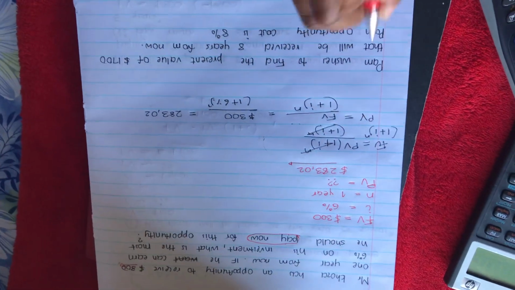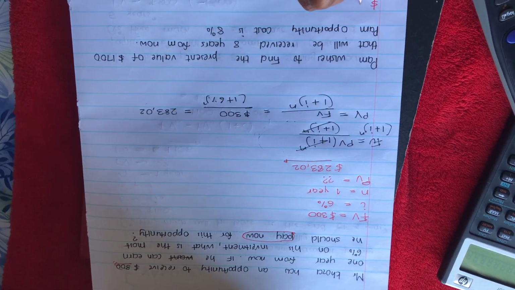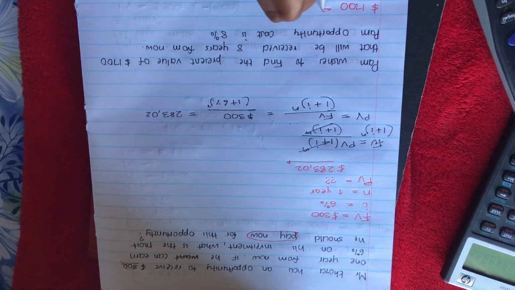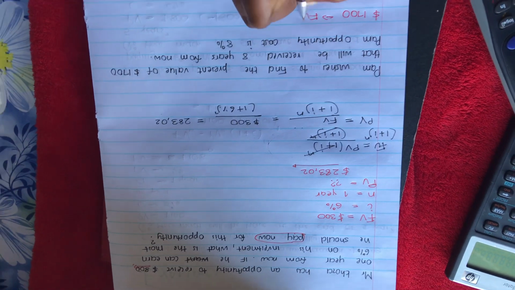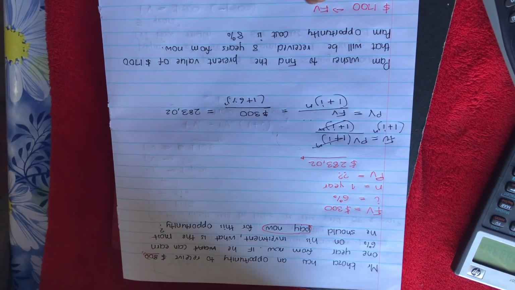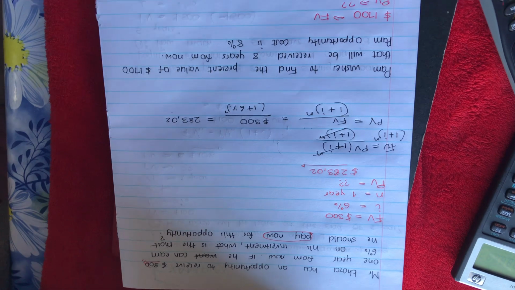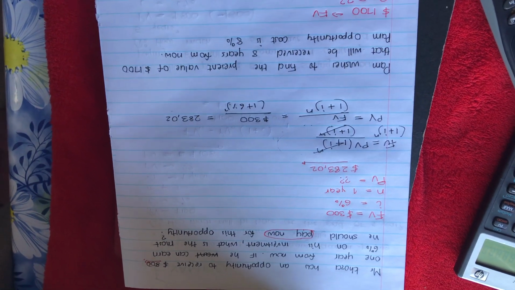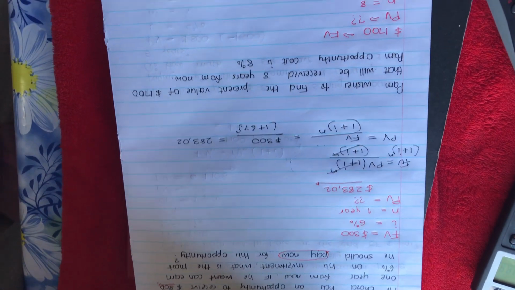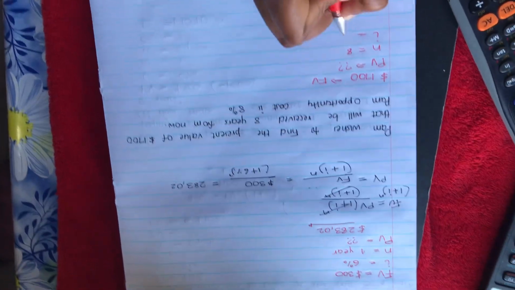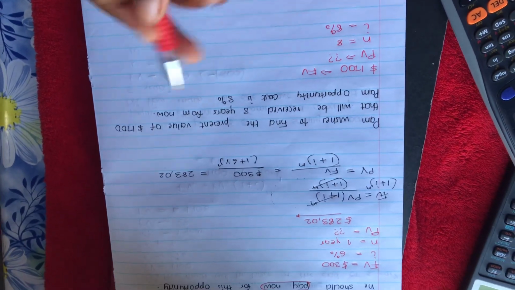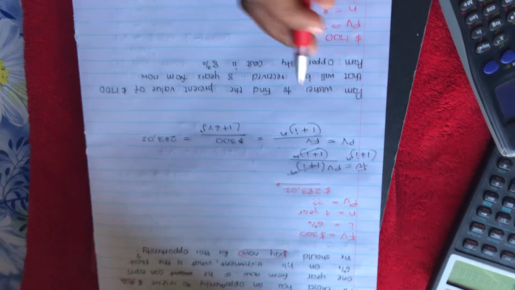So Pam has this amount, 1.7, which is the future value, but he wants to find the present value. So n is 8 years, and then interest rate is 8%. So we are looking for PV.